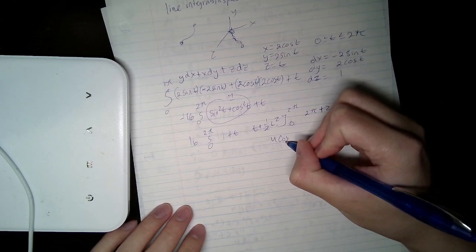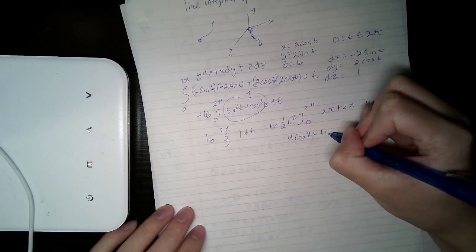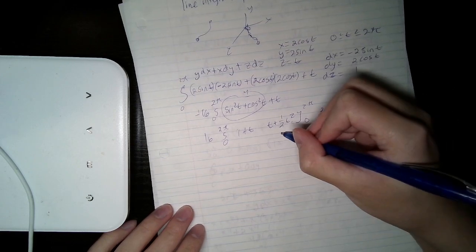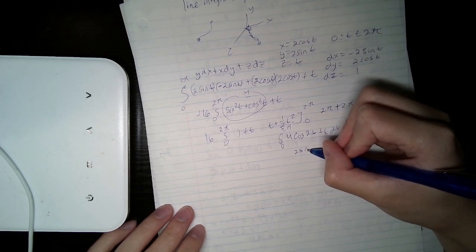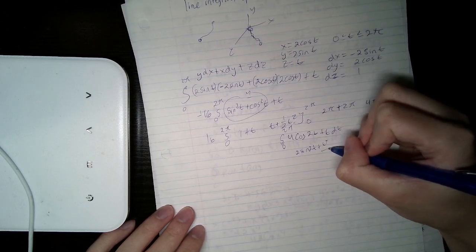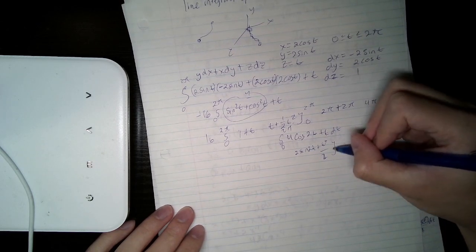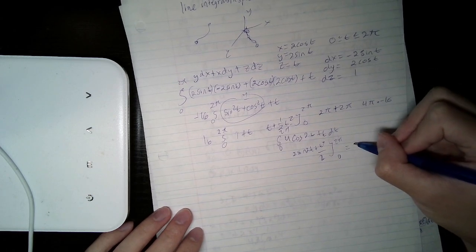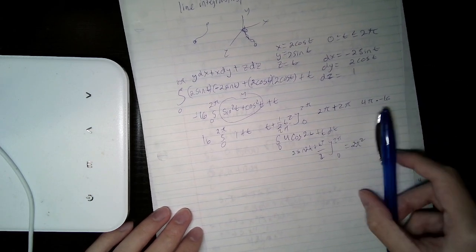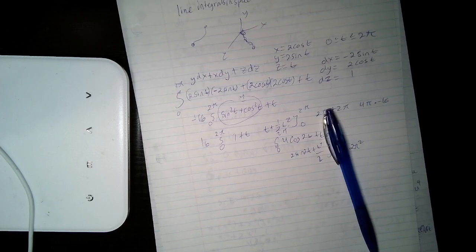4 cosine 2t plus t, pi and 0. That's 2 sine 2t plus t squared over 2. Okay, 2 pi over 0. My writing, sorry, I notice it gets so messy when I don't know the answer, because I'm just not trying anymore. So I think I have to get a grip. It gets so messy.